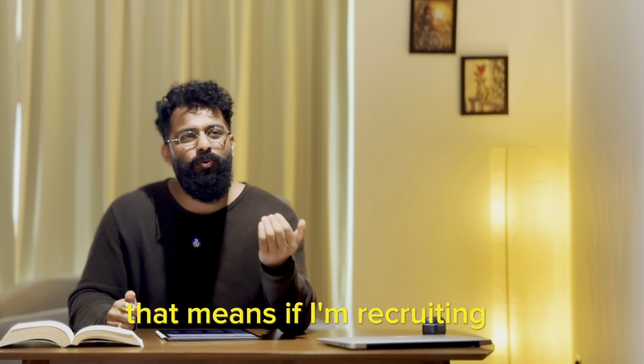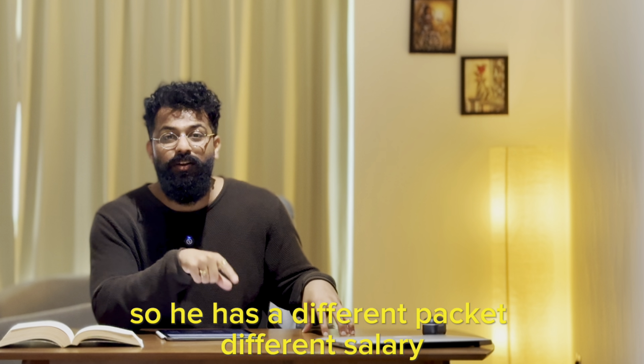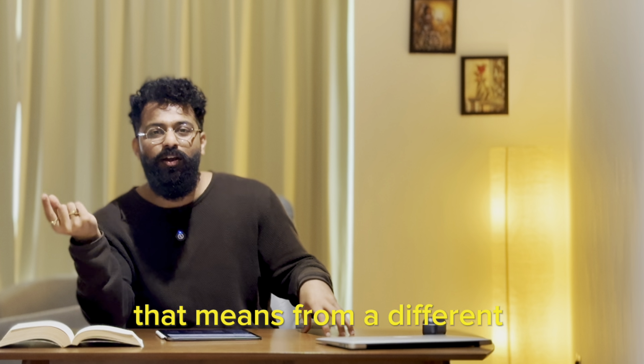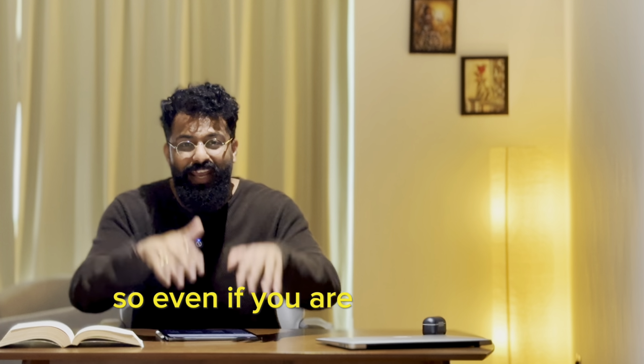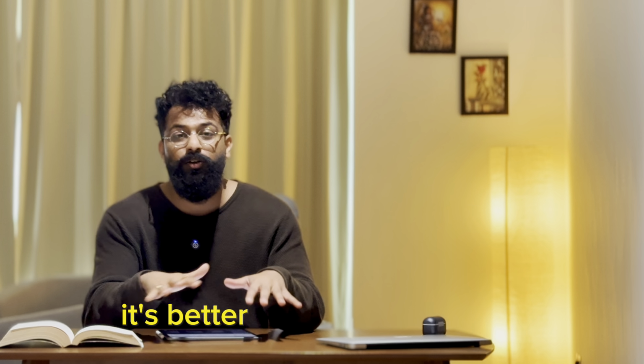That means if I'm recruiting a person who is within UAE, he has a different package, different salary, accommodation, perks and allowances. And a person who is outsourced, from a different country, has a different package. Of course, he has a higher package. So even if you are in UAE and you want to have a better package, it's better not to mention that. So that will be all.